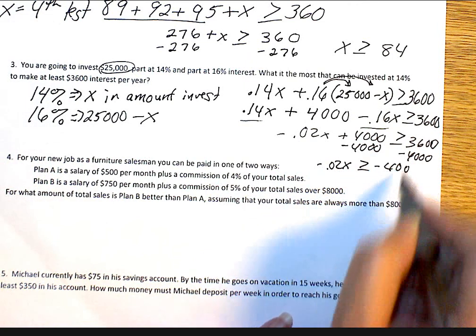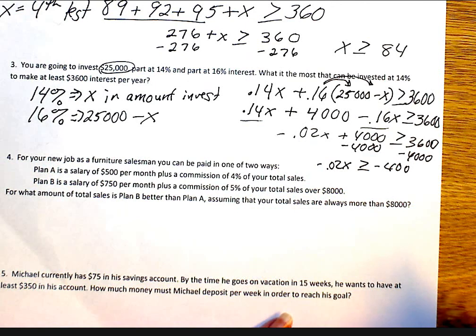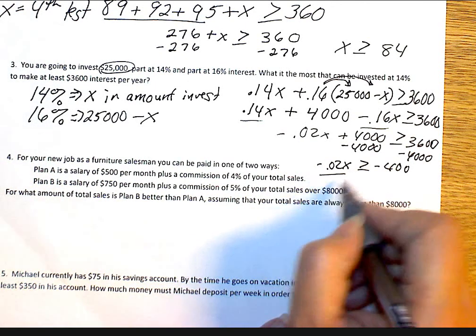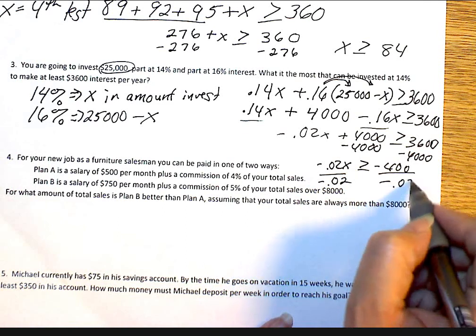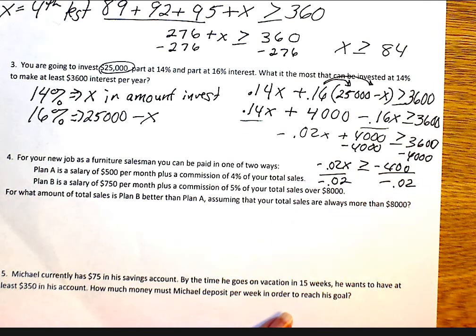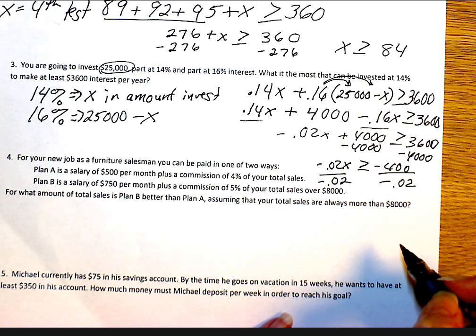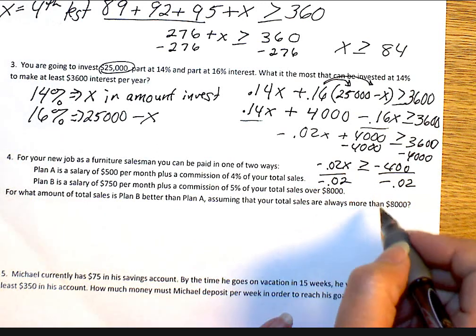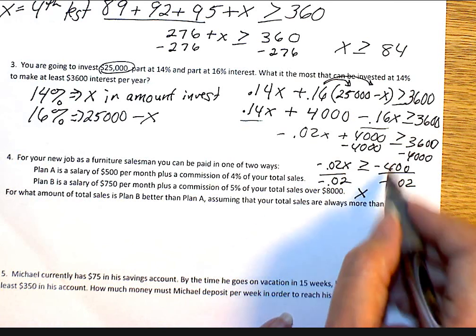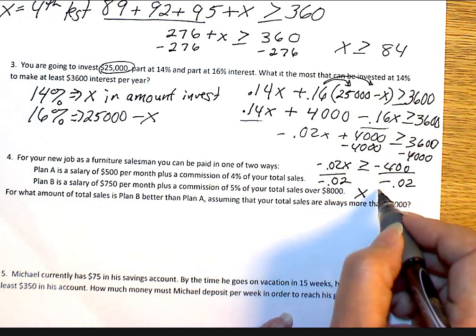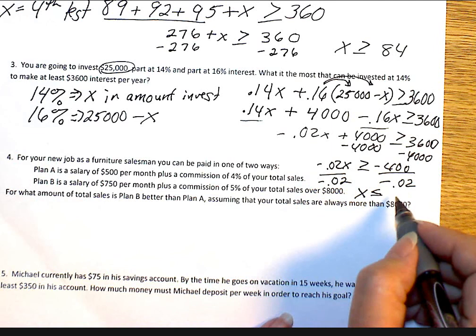And our last step would be, class, divide by negative 0.02. When you divide by a negative, what happens? Flip the sign, less than or equal to 20,000.